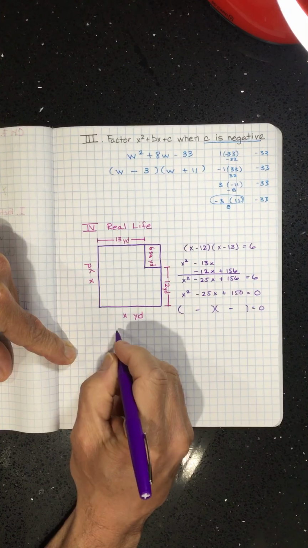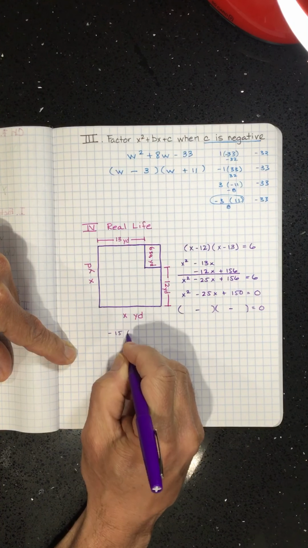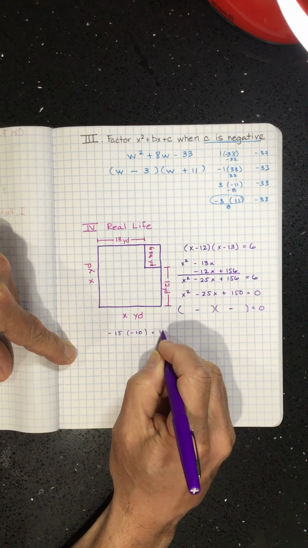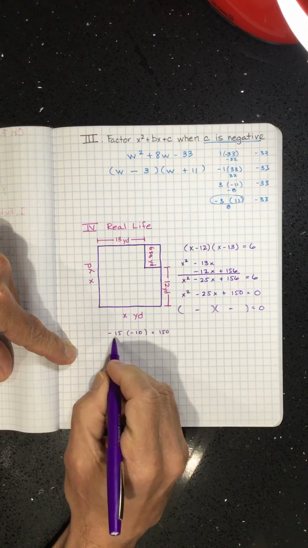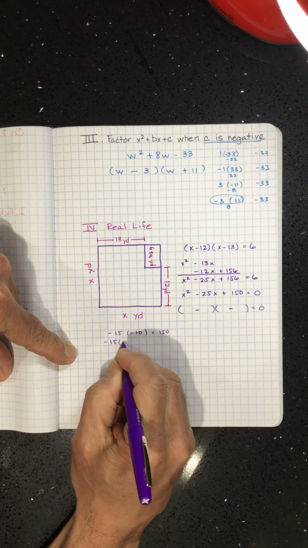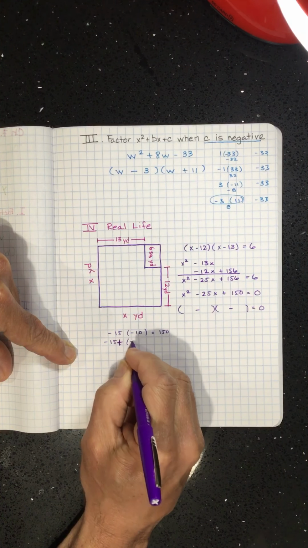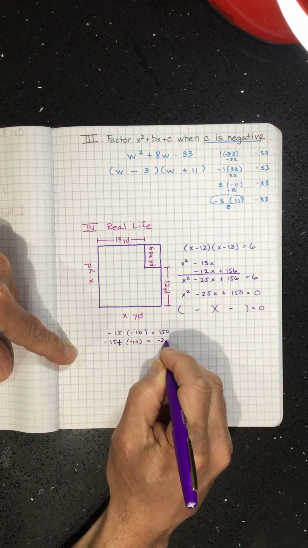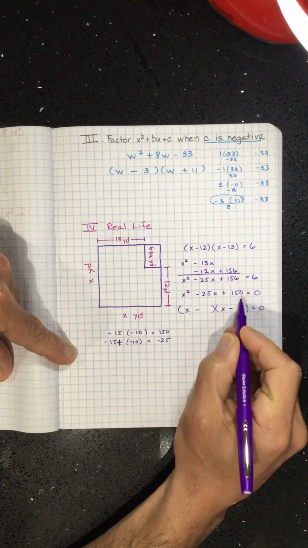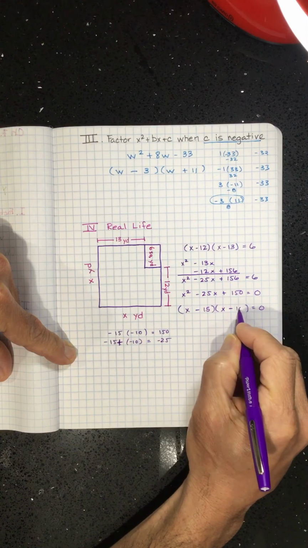Well, let's just take negative 15 times negative 10, right? That gives you a product of positive 150, which is what we want. But then the sum, right? The sum of these two, I meant to put a plus sign. Negative 15 plus negative 10 is negative 25. So there you go. So x squared is x times x. The factors we're going to use are negative 15 and negative 10.